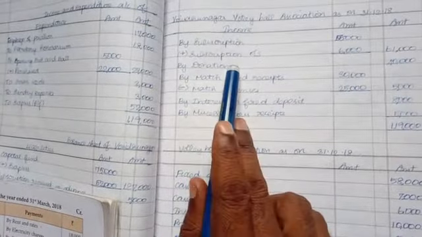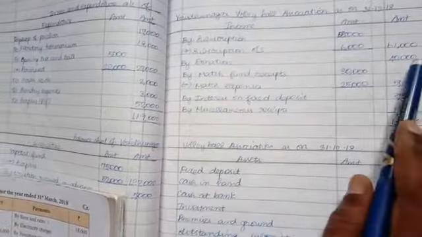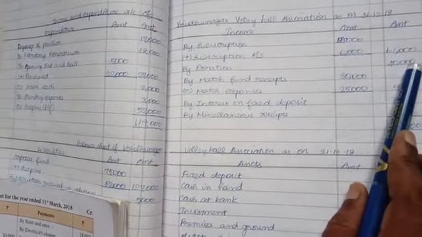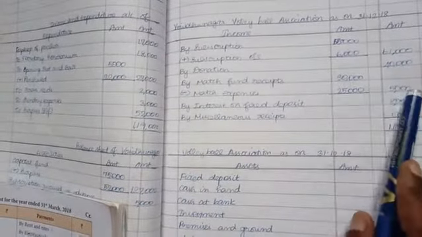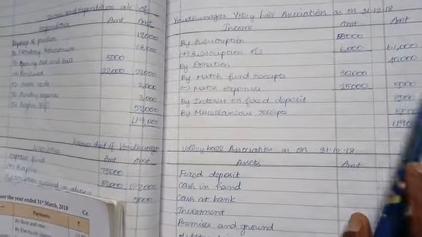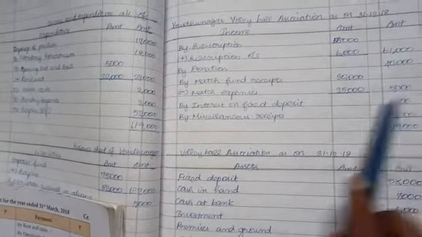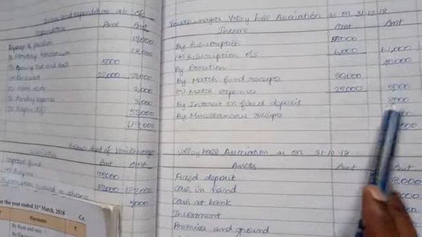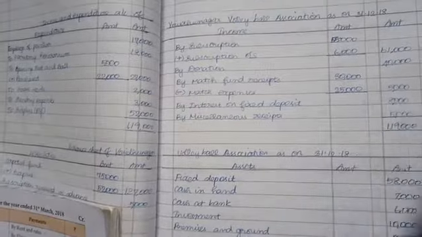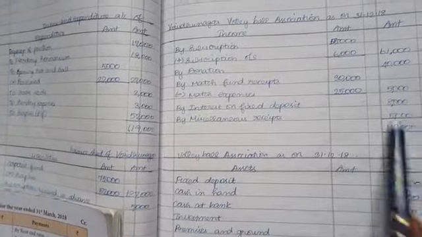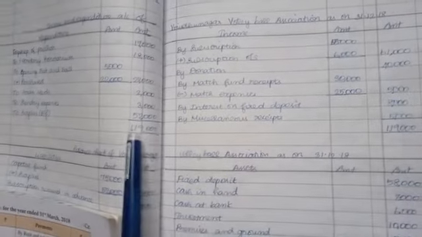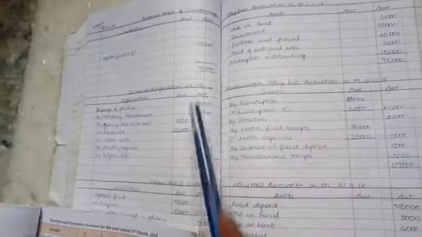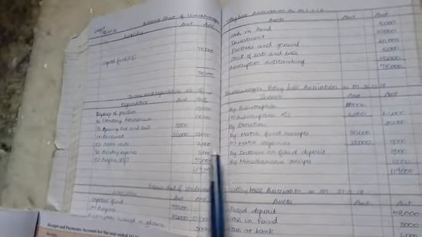But this donation is treated as a general donation, so it appears on the income side of the income and expenditure account. Match fund receipt 30,000, less match expense 25,000. Surplus on account of match fund receipt appears on the income side. Interest on fixed deposits, revenue receipt, appears on the income side. Miscellaneous receipt also a revenue receipt appears on the income side. Total 1,19,000. The same total also appears on the opposite side, the difference, excess of income over expenditure, is treated as a surplus 52,000.